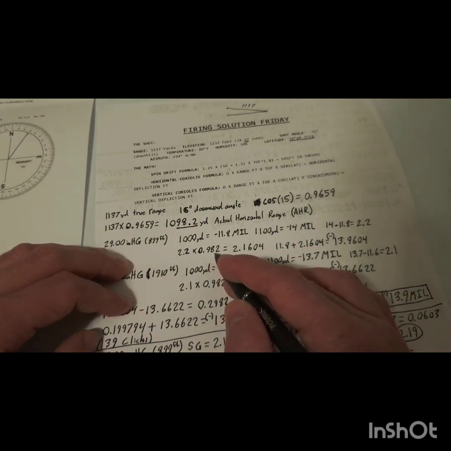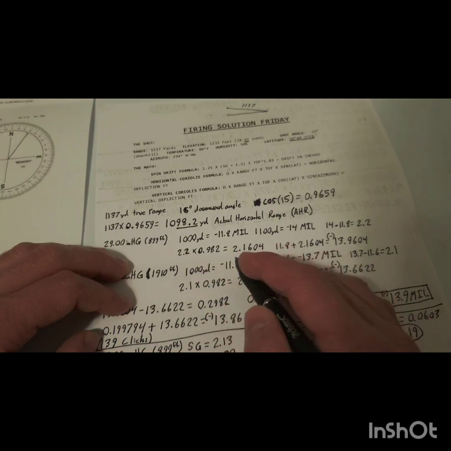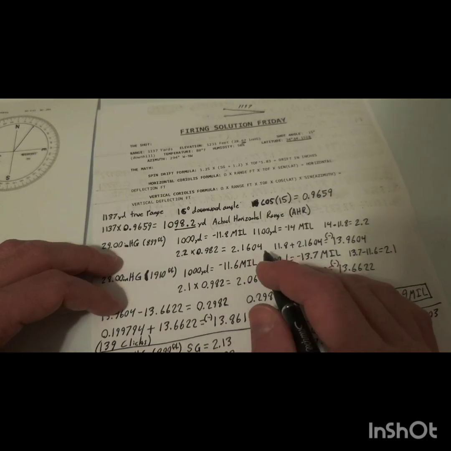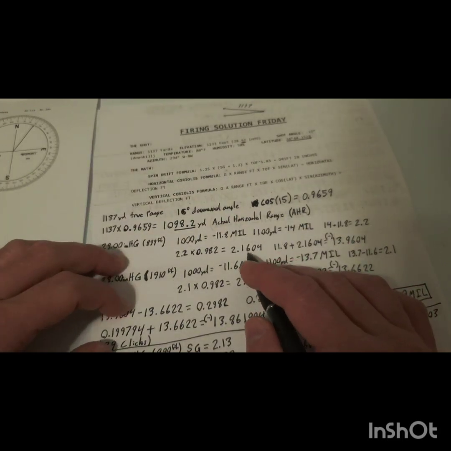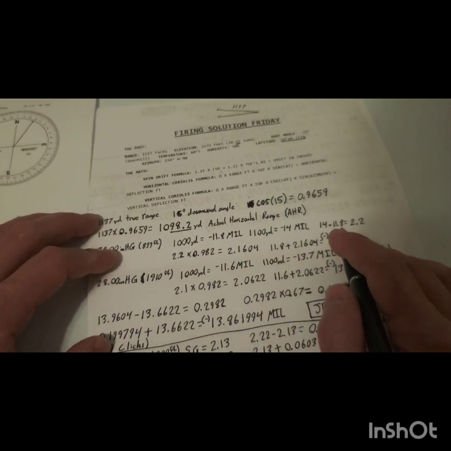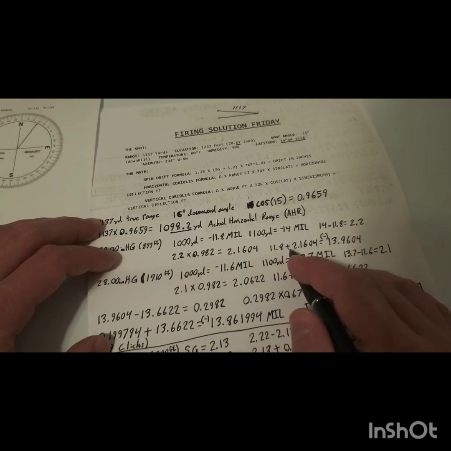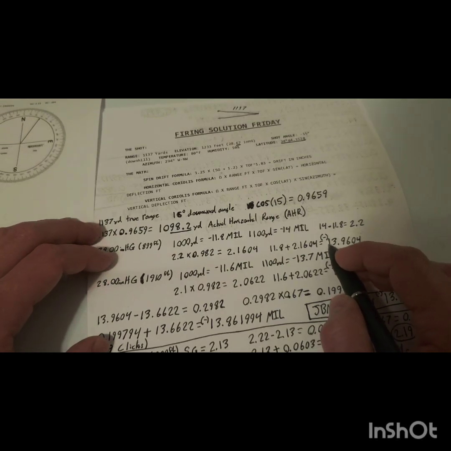So 98.2%. That's easy to just say we're going to multiply 2.2 by 0.982, and we're going to get 2.1604 as the amount we are going to increase by. Sorry, I'm tired. So we're going to take the low number at our 1,000 yard mark, which was negative 11.8 mils, and we're going to add 2.1604 to it, and it's going to be negative 13.9604 mils. Okay?